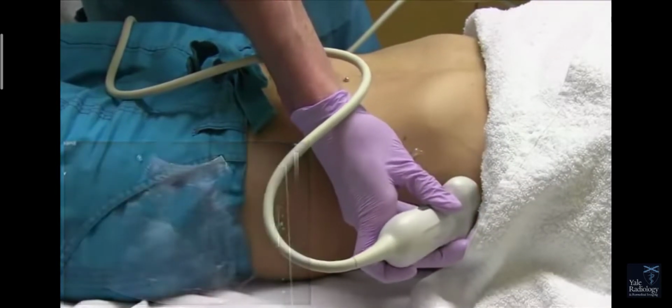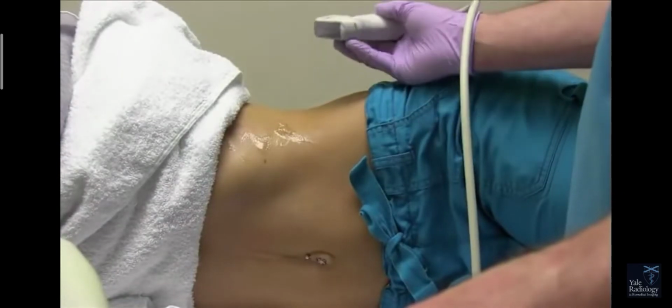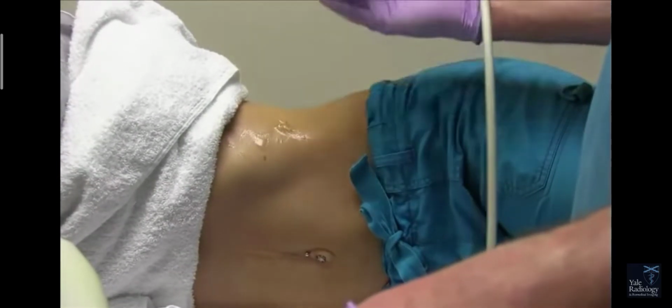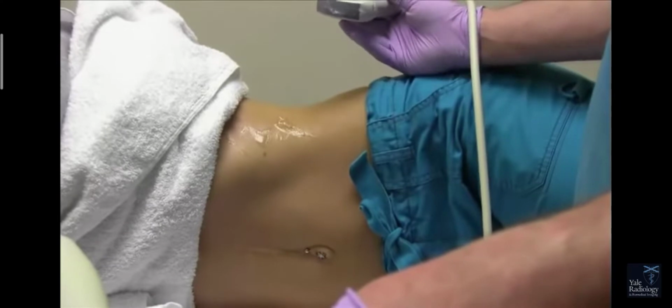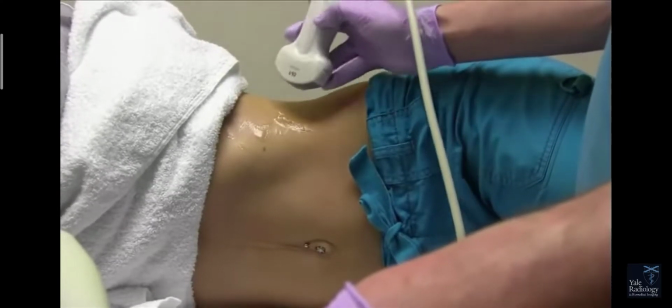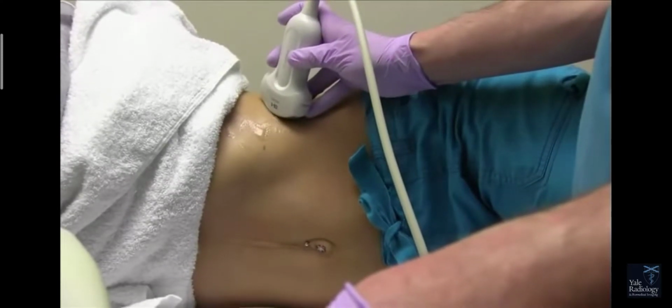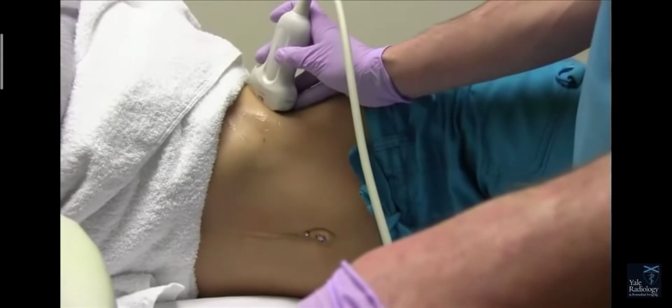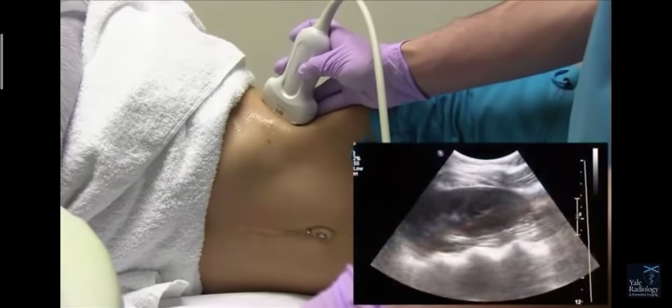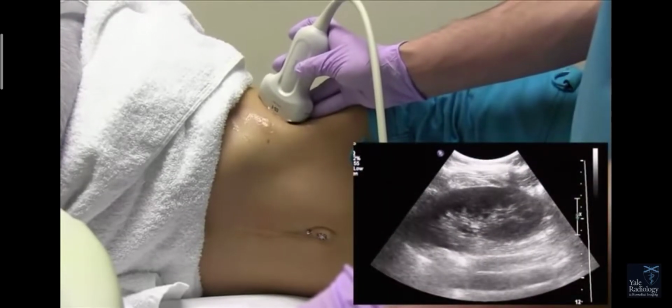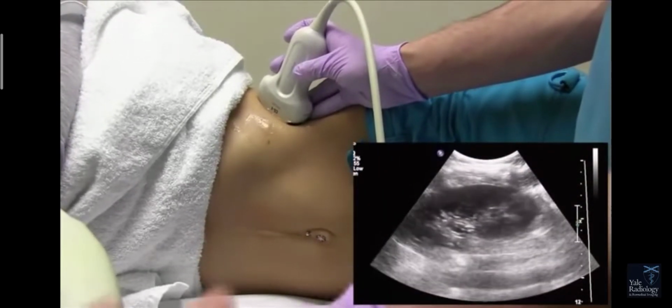To image the left kidney, we usually have the patient turn up into a right decubitus so they're facing you. And the important thing to remember for the kidneys is the upper pole of the kidney is going to be slightly more posterior.